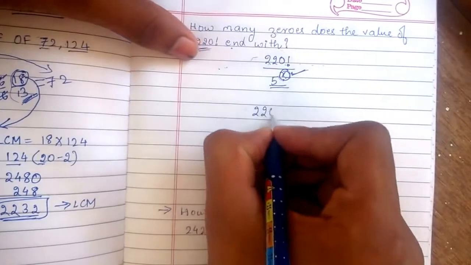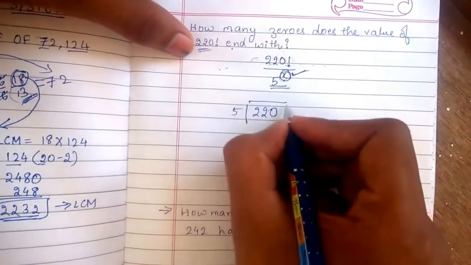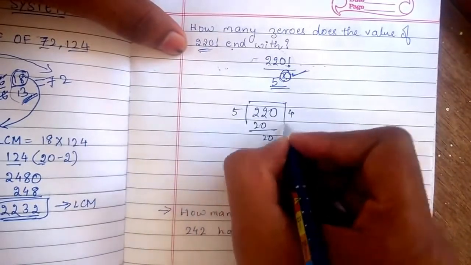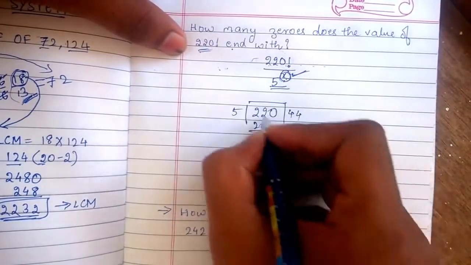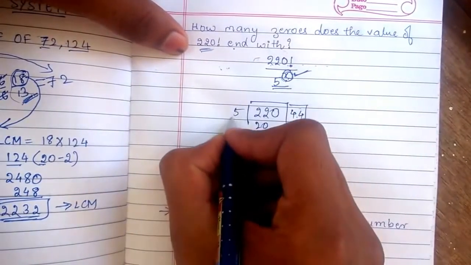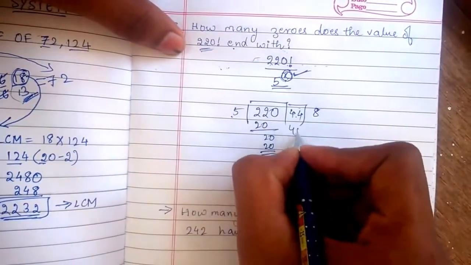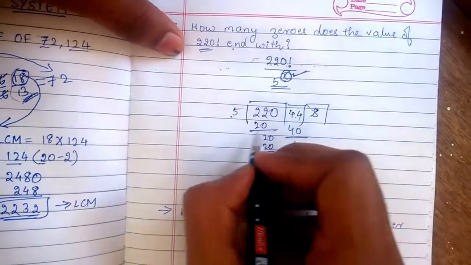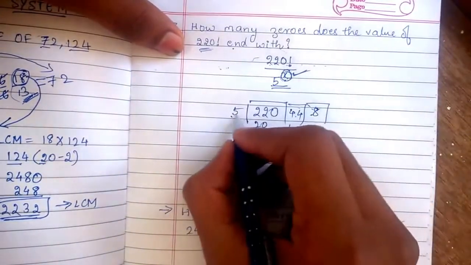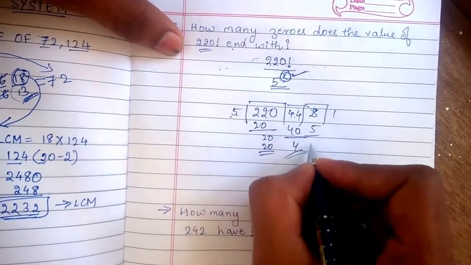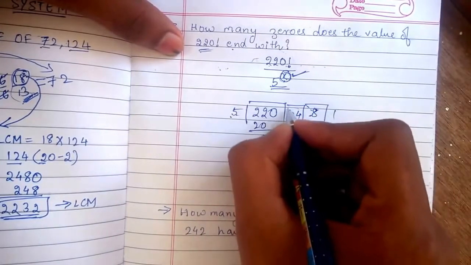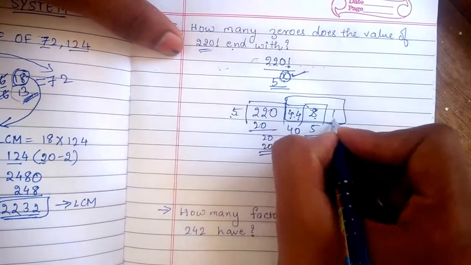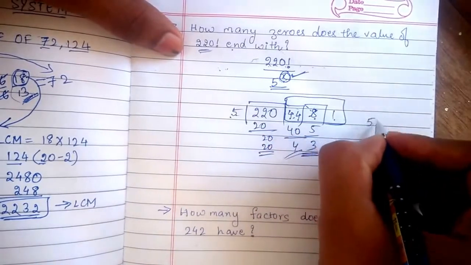So this method is simple. Divide it by 5. 5 4s are 20, and again I have 20, so 4s are 20. So 44 is divided by 5 again. 8s are 40. I have a remainder. Do not bother about the remainder, just proceed with the quotient. 8 divided by 5, so 5 1s are 5, and it is remainder 3. Now the quotients put together, it is 44 plus 8 plus 1, that is 52 plus 1, 53.